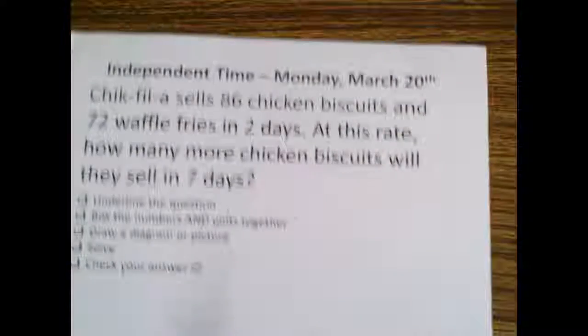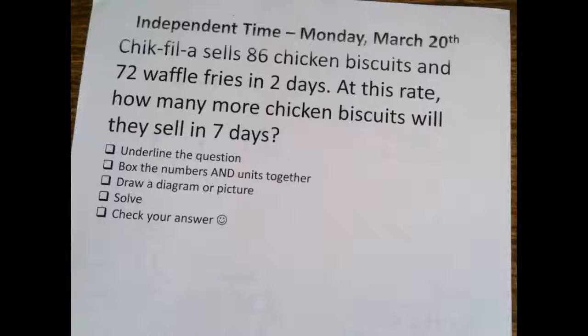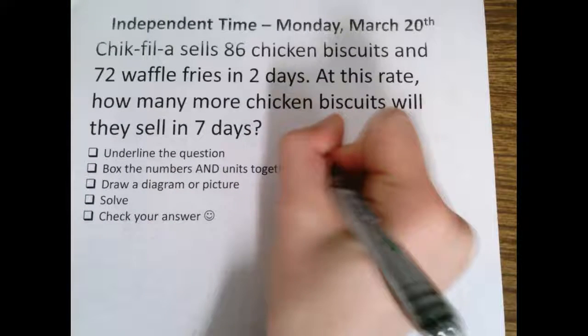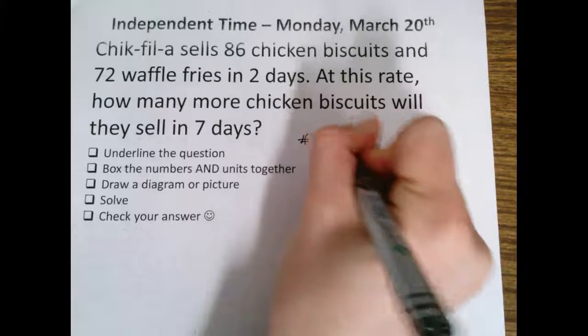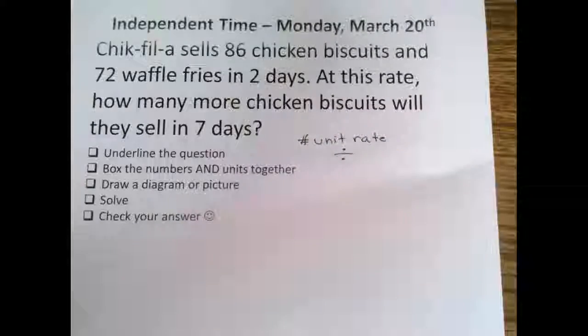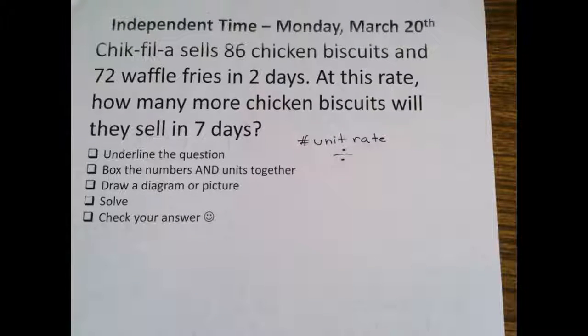You're going to flip over your paper and work on a delicious problem about Chick-fil-A, chicken biscuits, and waffle fries. Take your time. Make sure you are figuring out the unit rate, which is all about dividing the total into how many days you're given.